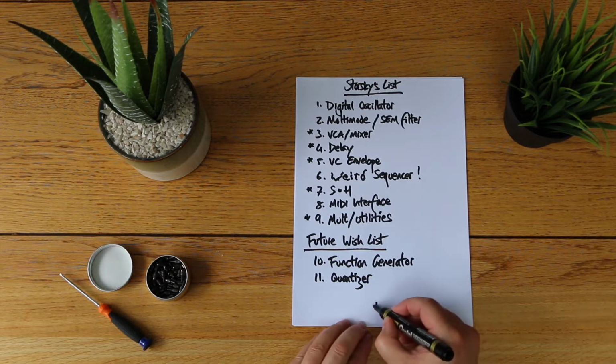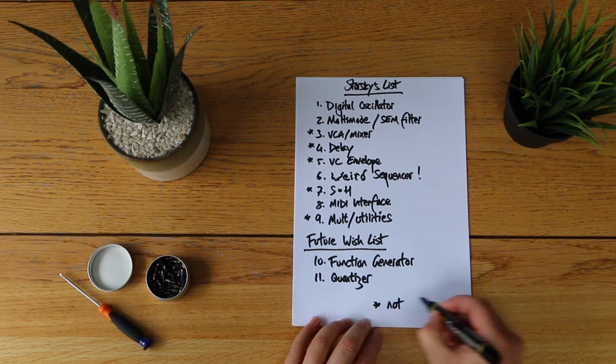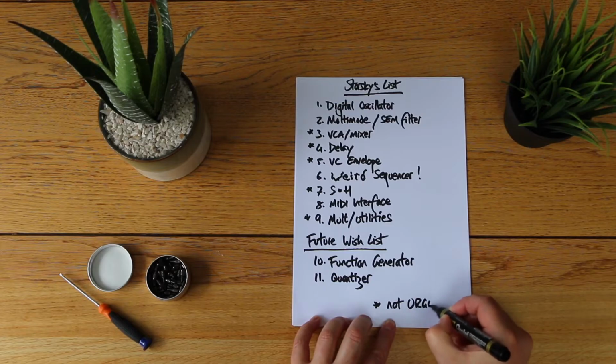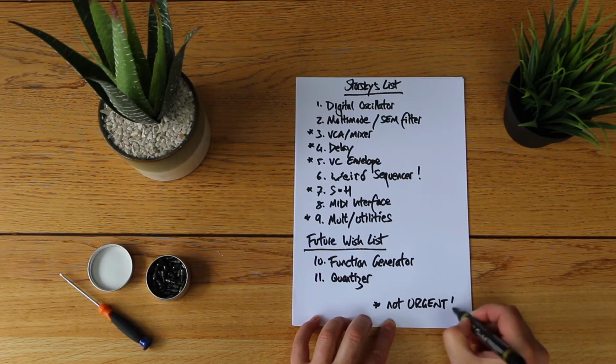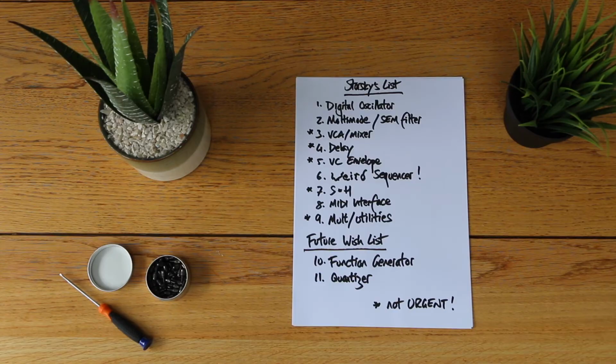So now we have our list of modules. Everyone will have different ideas and your list will be unique, although I imagine pretty much everyone will have the same basic essentials, unless you're using it as an effects rack.